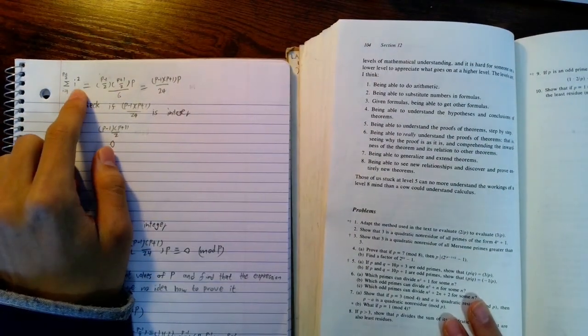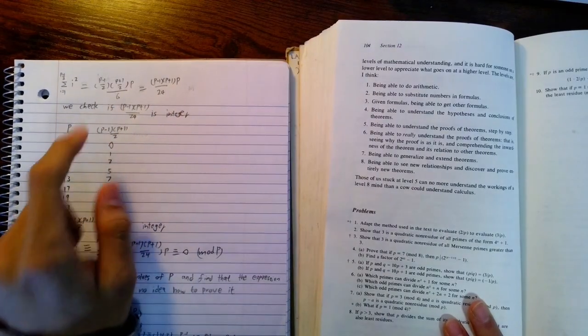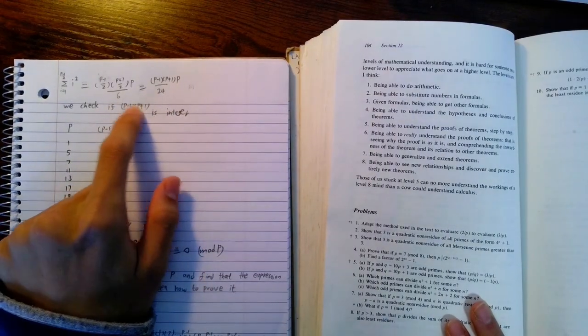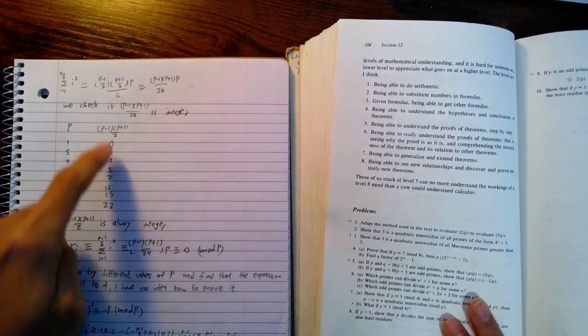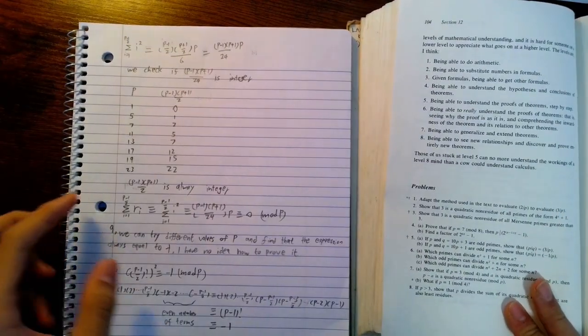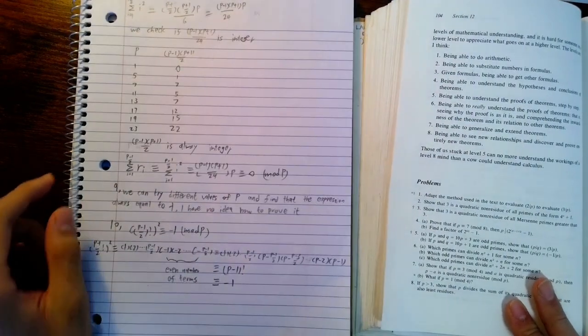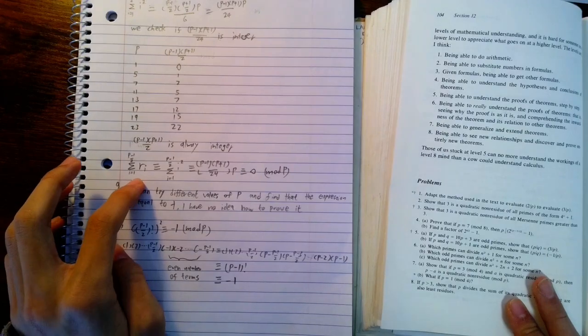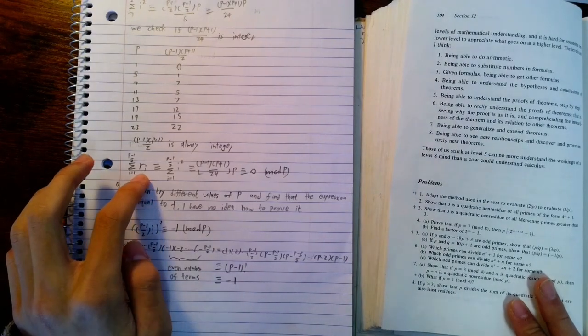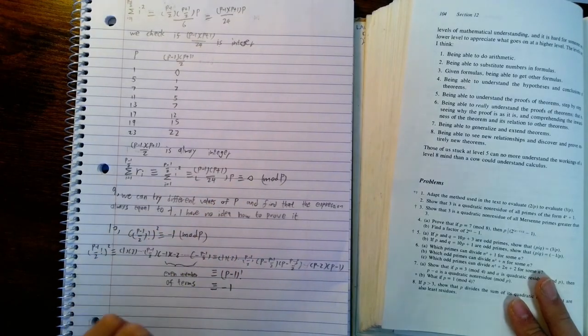The sum of this expression equals this, and we can show that this is also always an integer by using a list of table. Therefore, it is always a multiple of p. And so the sum of the residues is congruent to this sum over here, and is always a multiple of p.